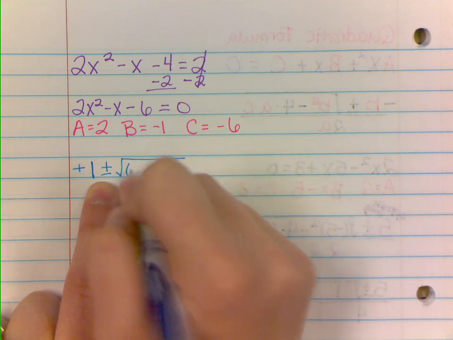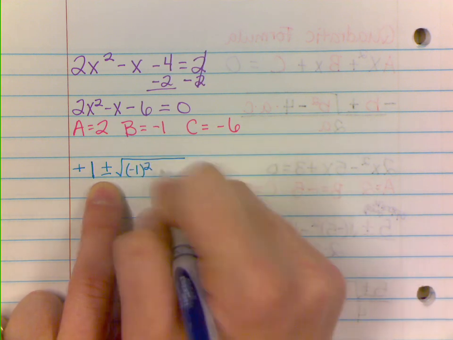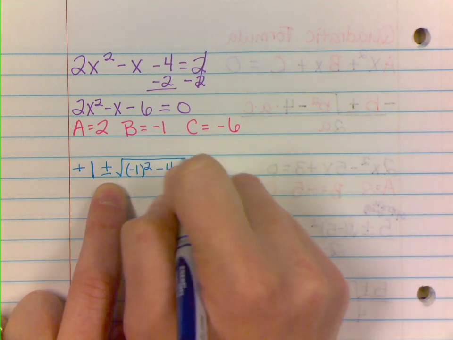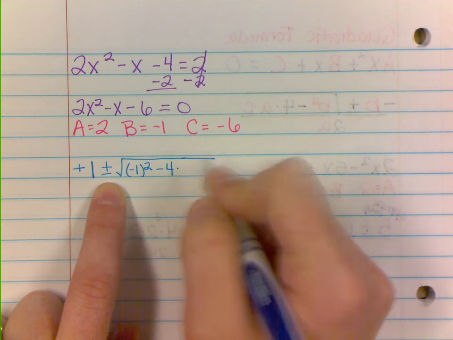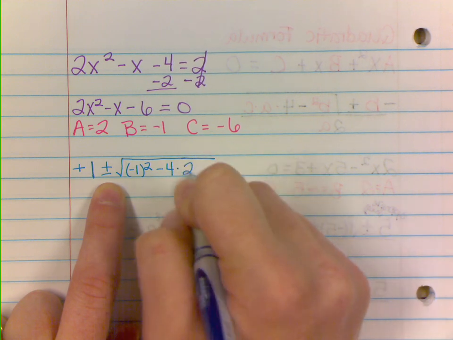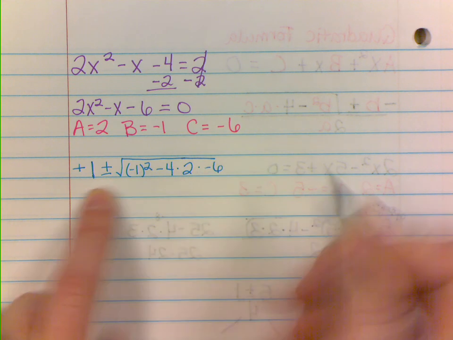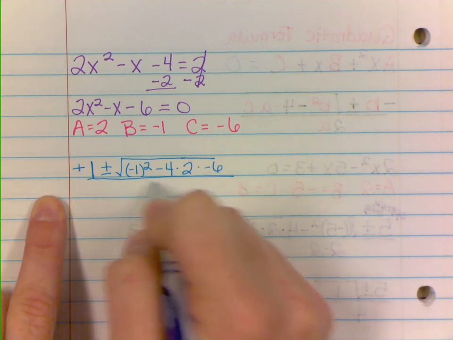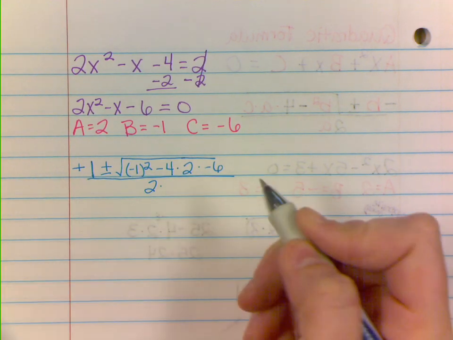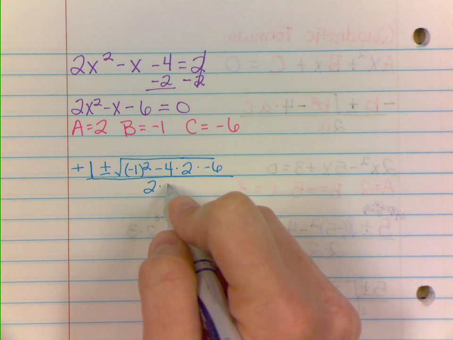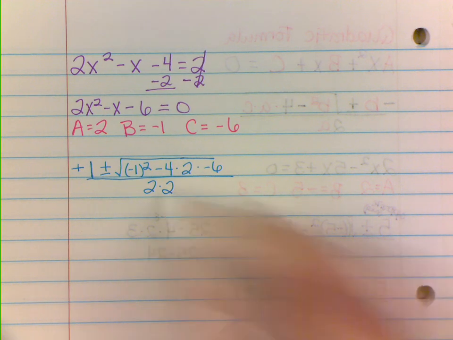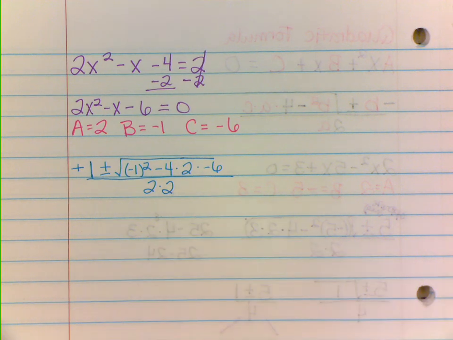Negative 1. So negative 1 squared minus 4 times A. What's A? 2. Times C, divided by 2 times A, which is 2 times 2. Okay.